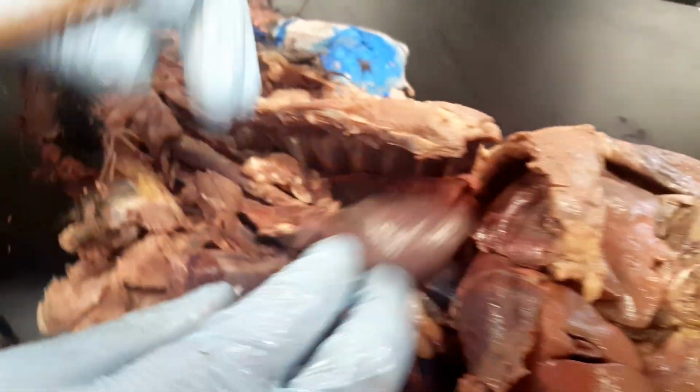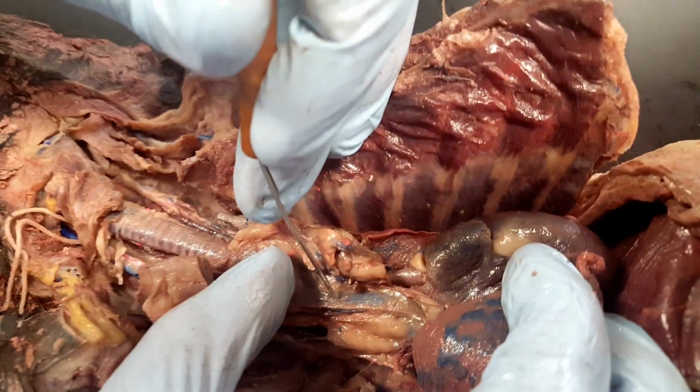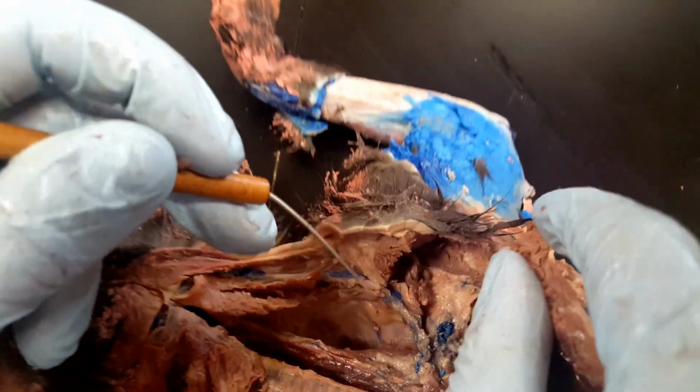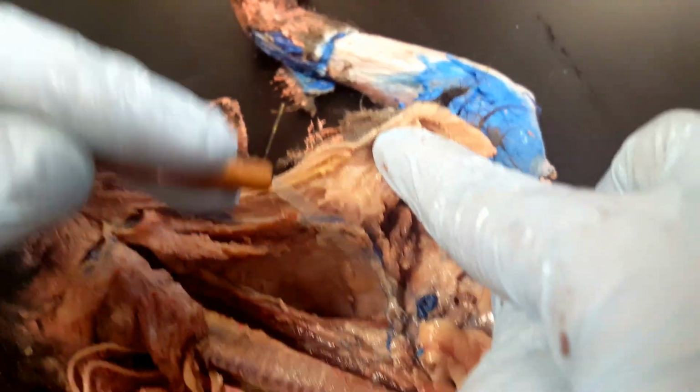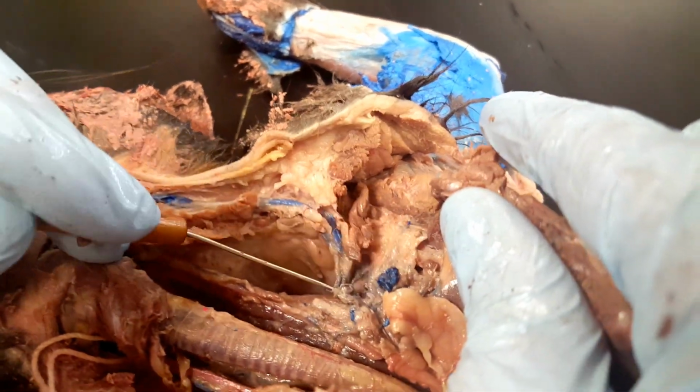And then you also have the superior vena cava, which you can see next to the heart in blue. And the brachial vein is going to drain into that superior vena cava. And then over here, it's also been damaged, but you're going to find the brachiocephalic vein.